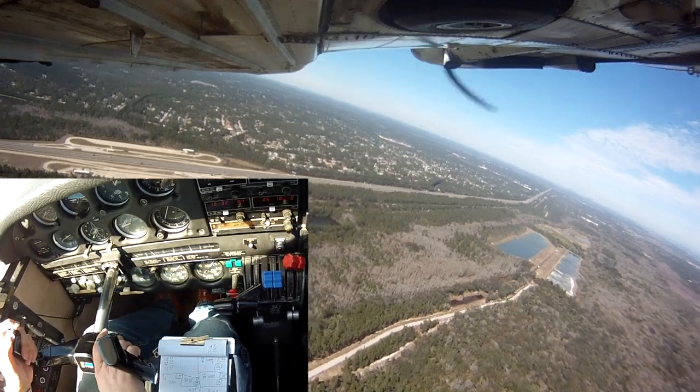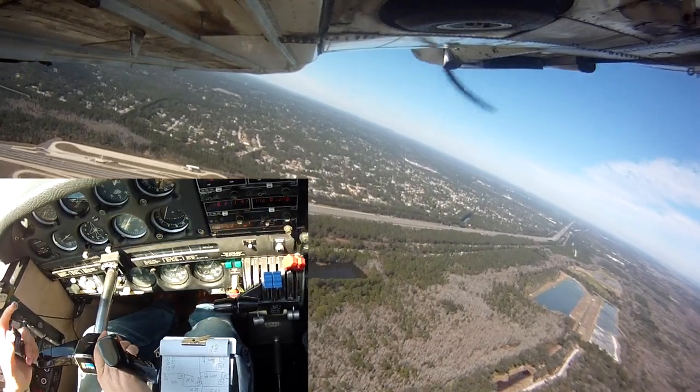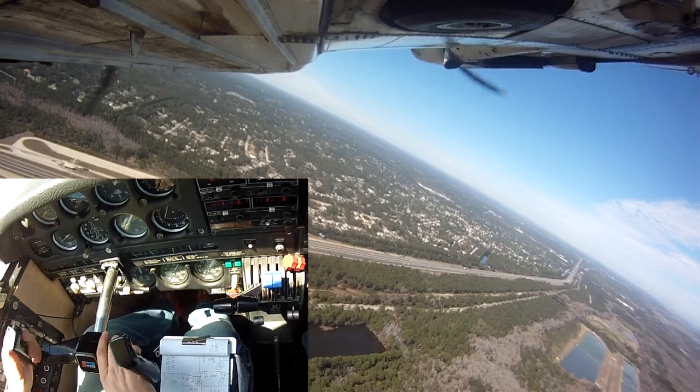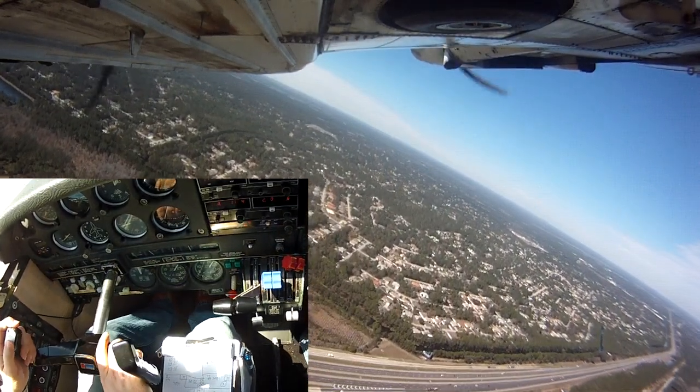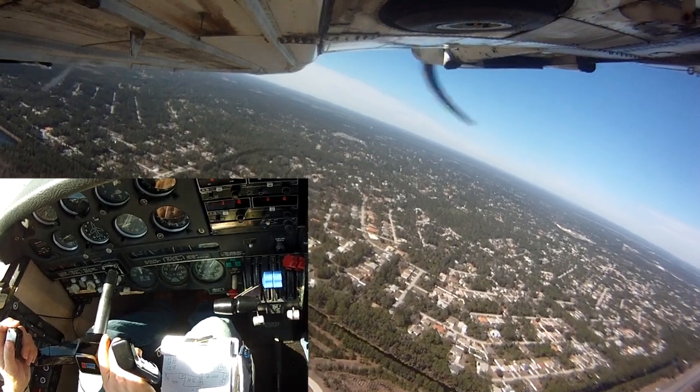Seneca 25 Papa Alpha, overhead the way station. 25 Papa Alpha, roger, got you in sight, runway 6, wind is variable at 5, clear to land. Runway 6, clear to land, Seneca 25 Papa Alpha.